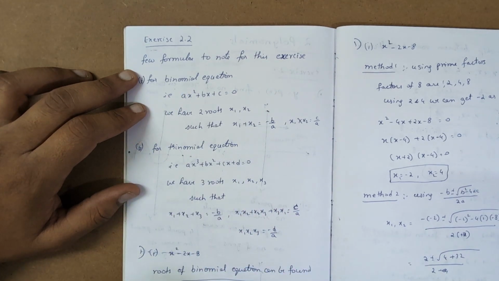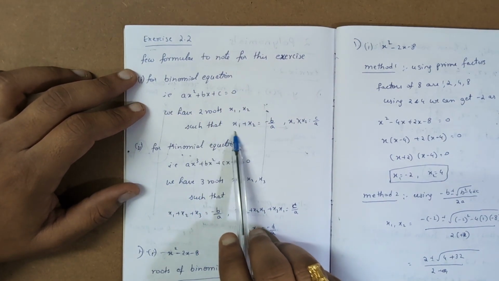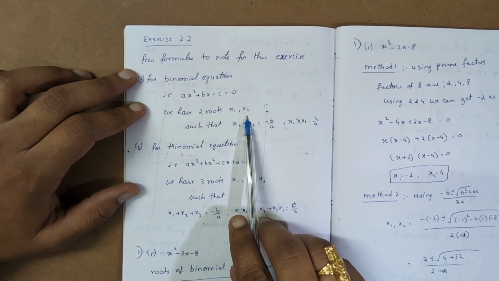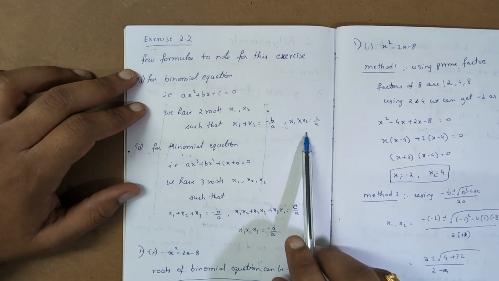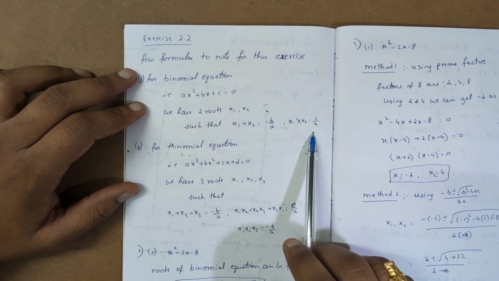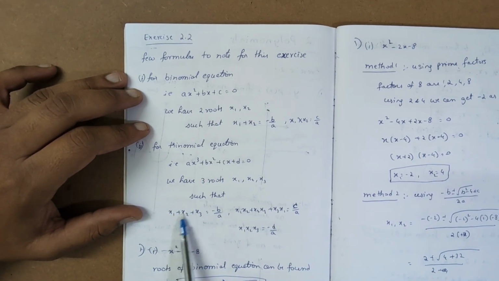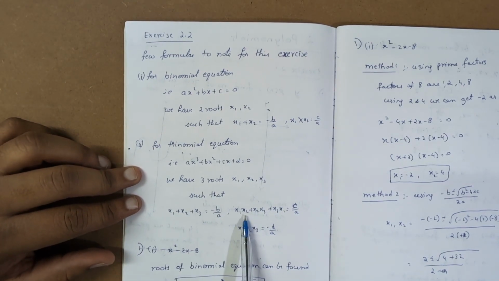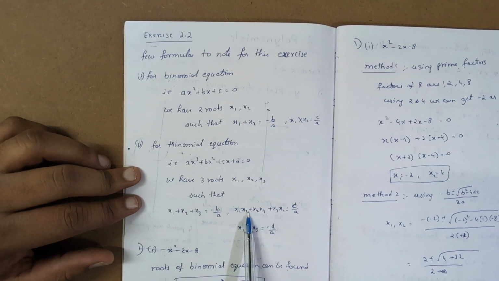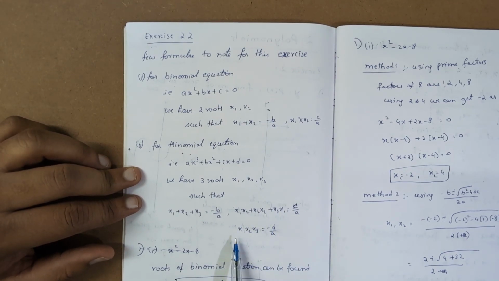So let's go to the properties. For a binomial equation we have 2 roots as I mentioned, and the sum of roots, that is x1 plus x2, equals minus b by a, whereas the product of roots is equal to c by a. You have to remember this by heart, as it will be very useful for your exams. Whereas for a trinomial equation we have 3 roots. The sum of roots will be equal to minus b by a. The sum of products taken two at a time, that is x1x2 plus x2x3 plus x3x1, will be c by a, whereas the product of all 3 roots will be equal to minus d by a.